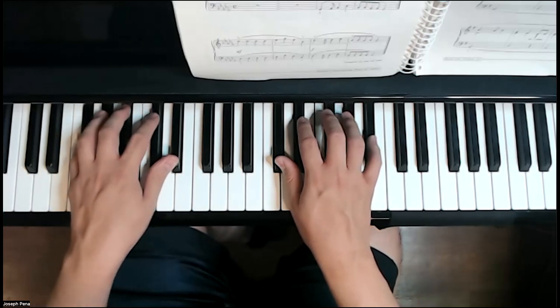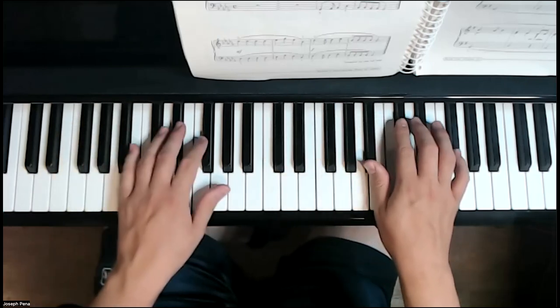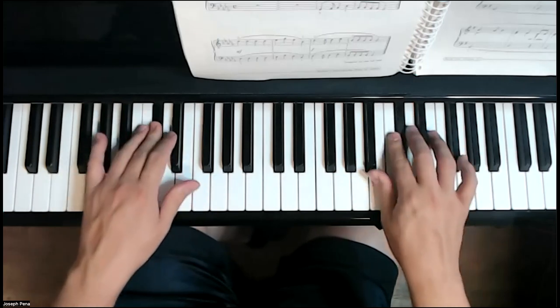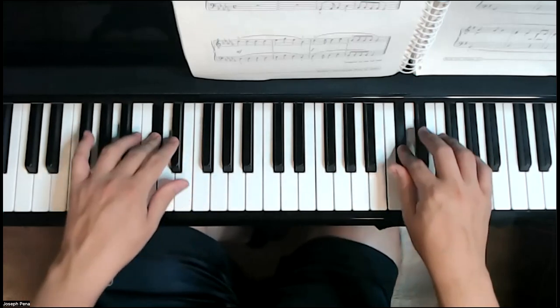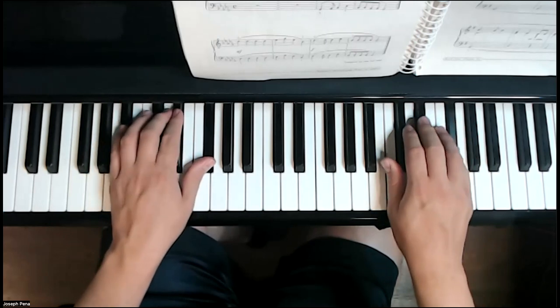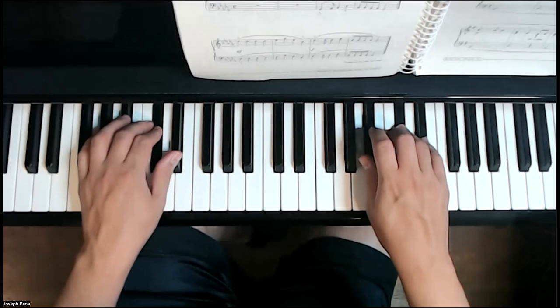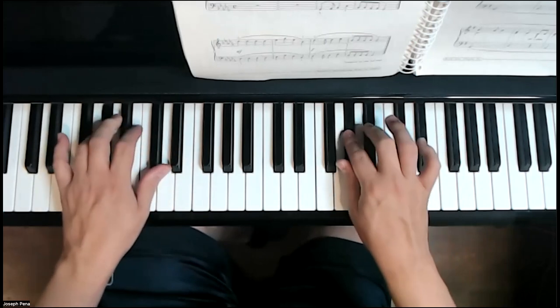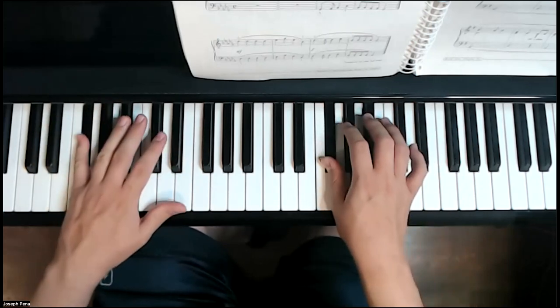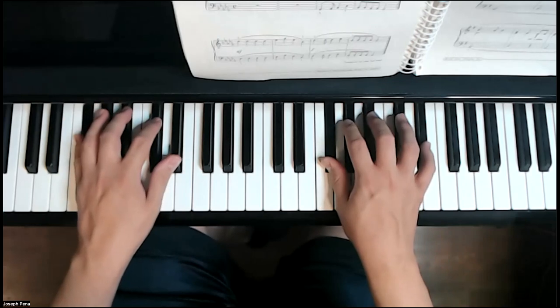So some repeated legato going on there. Moving the hands up to a new position. G flat position, which is nice.